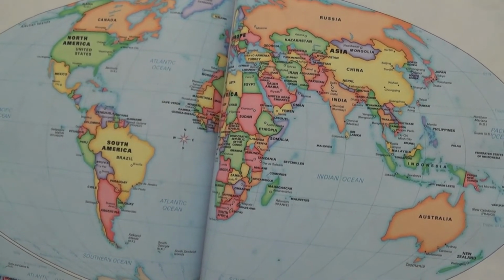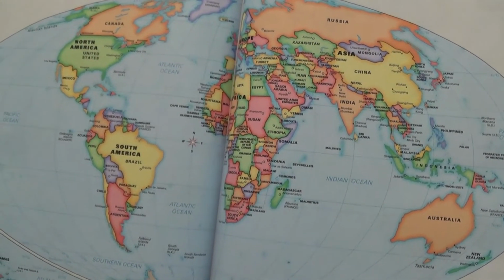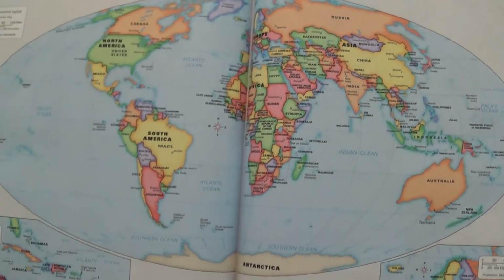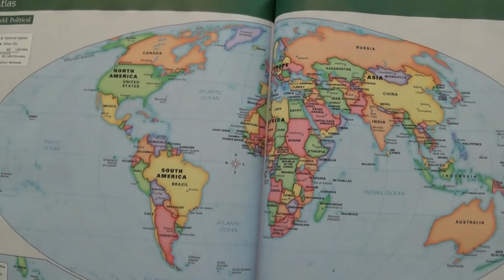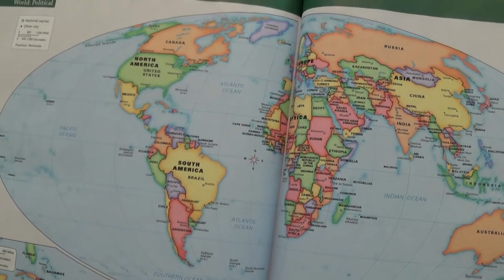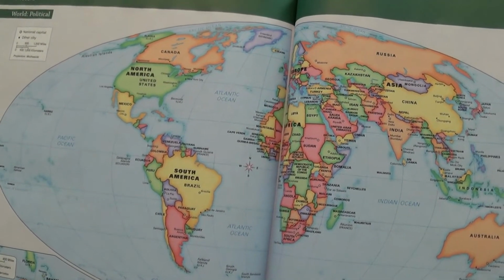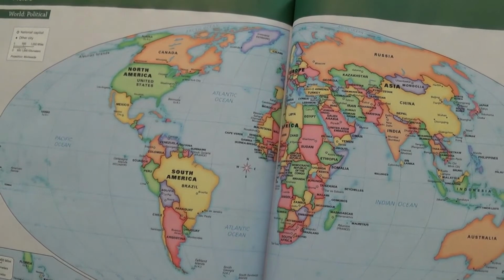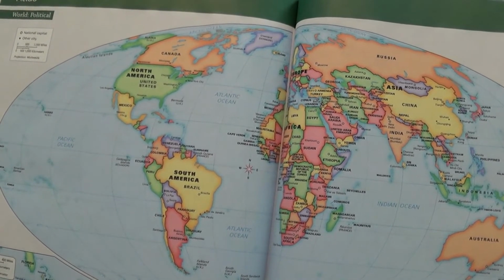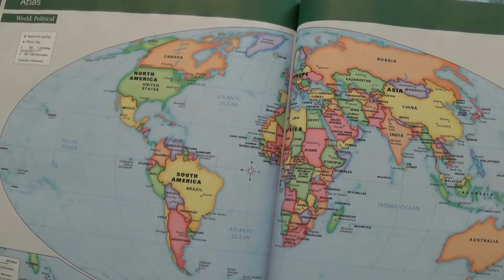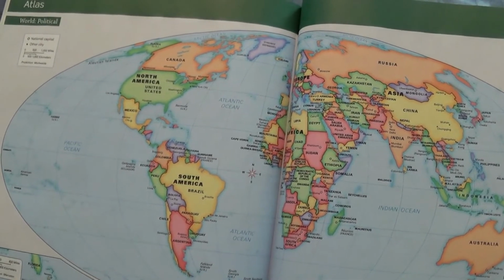Alright, the next one that I would like to do is: which longitude line runs through Spain? Spain is yellow, and it is in Europe.